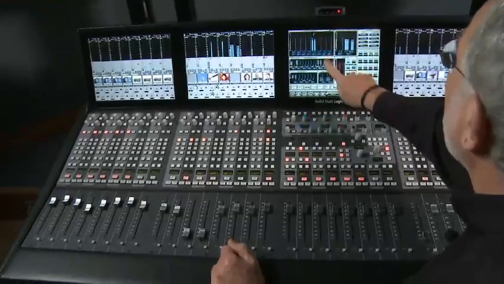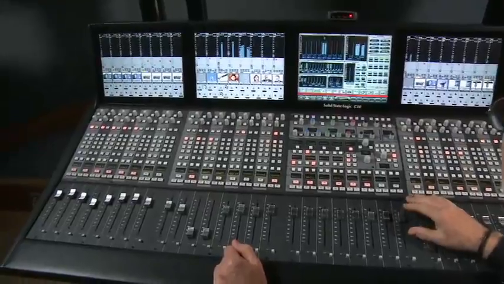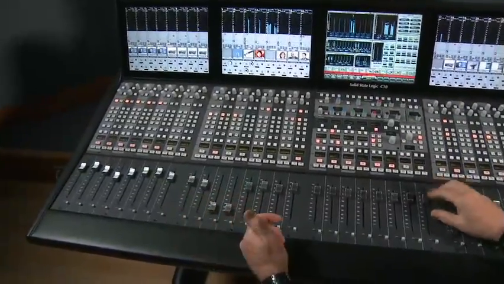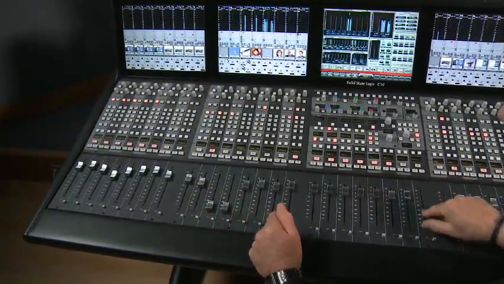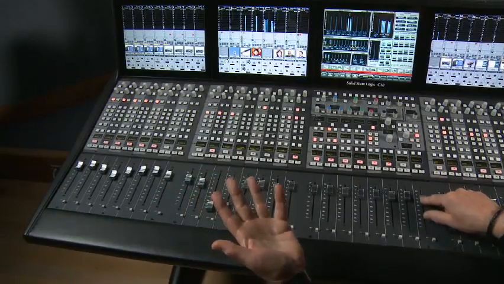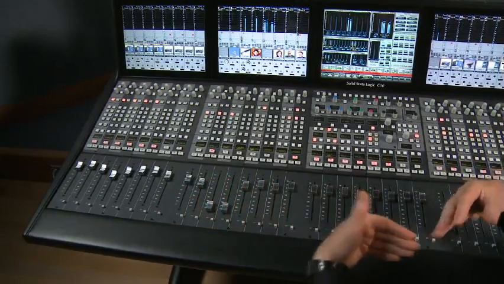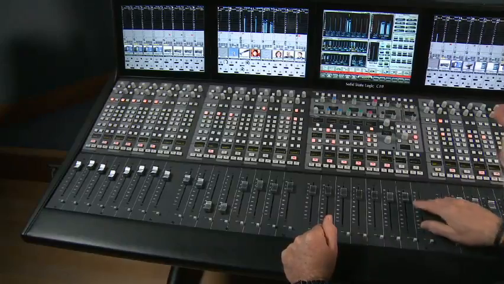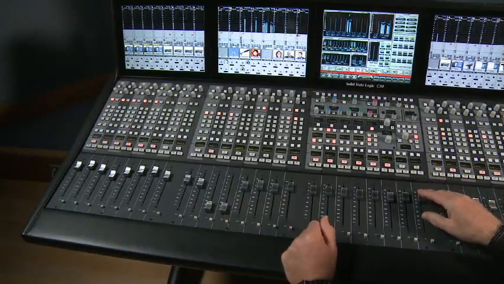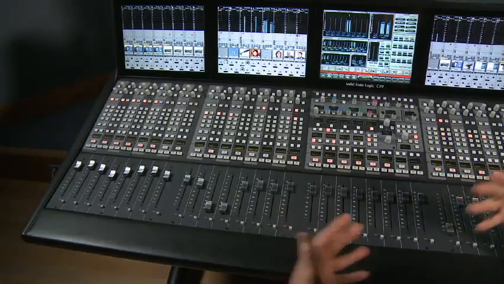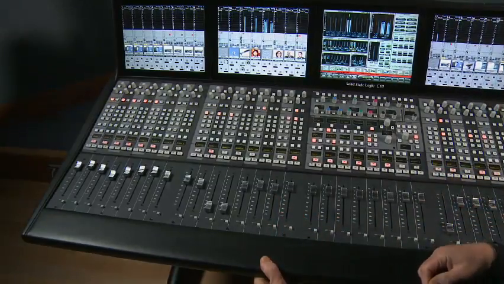Select VCA grouping, and now instead of the slave faders moving, the audio changes, but the slave faders still reflect the intergroup balance. This is very similar to grouping on consoles without moving faders, which just use VCA gain control elements.